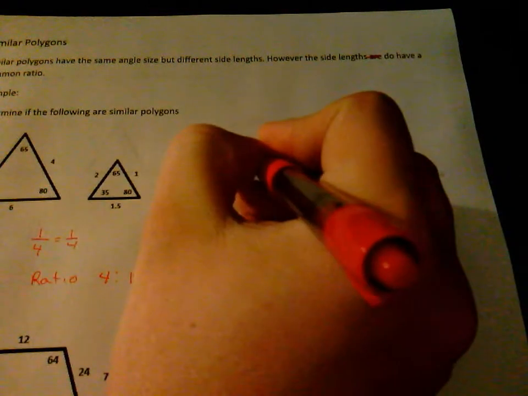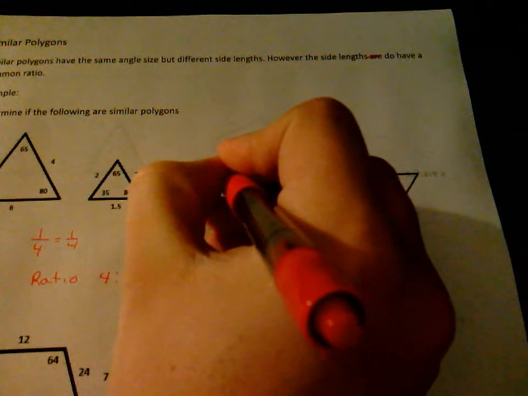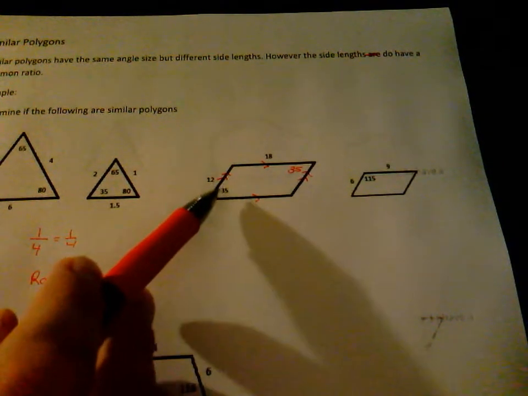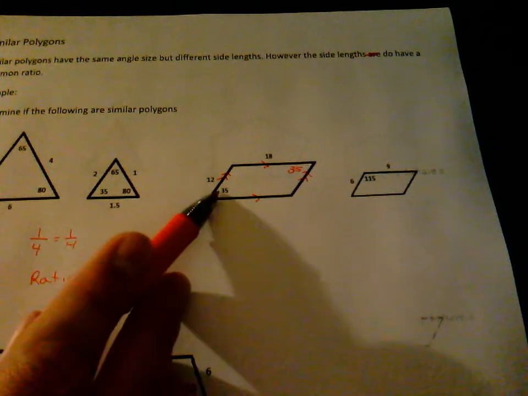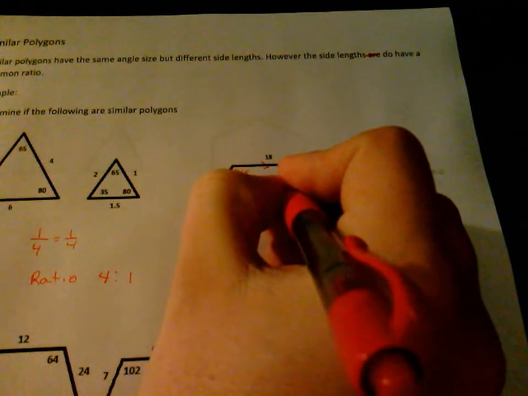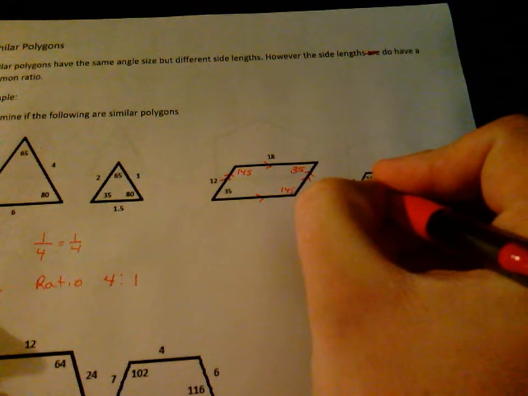This next one, let's check this out. This is a parallelogram. So what do we know about parallelograms? Well, we know that opposite angles are congruent, so this is also 35. And we know that consecutive angles right here add up to 180, so 35 plus 145 equals 180. Same idea over here. It's 115 here, and this should be 65.